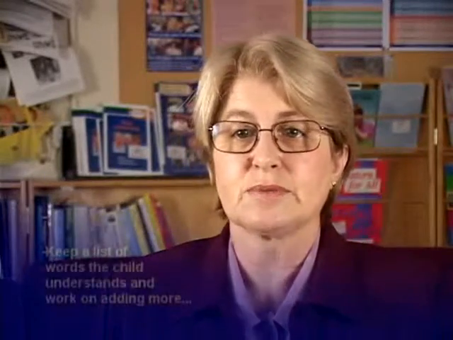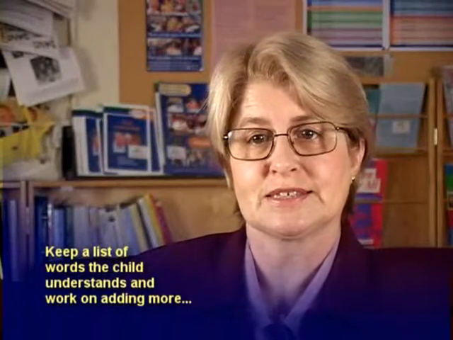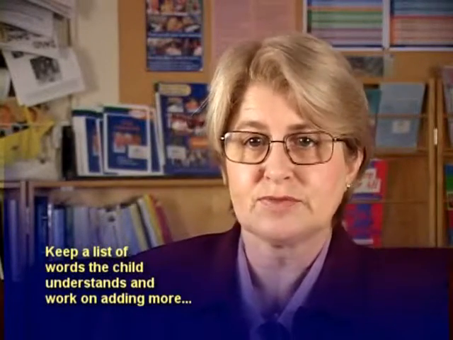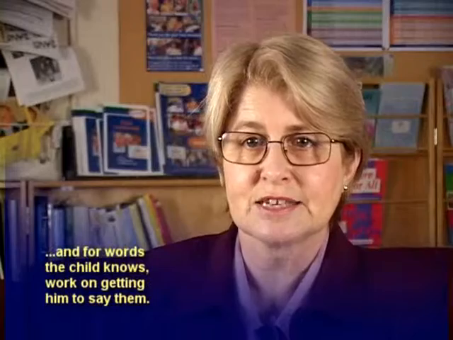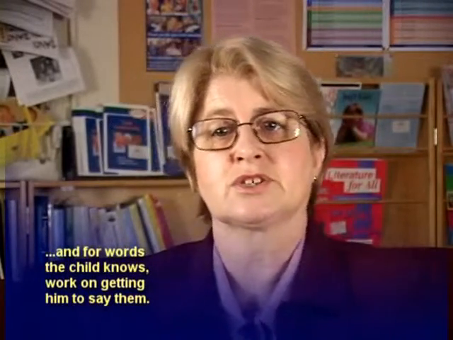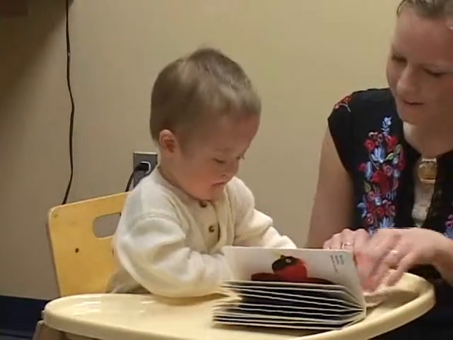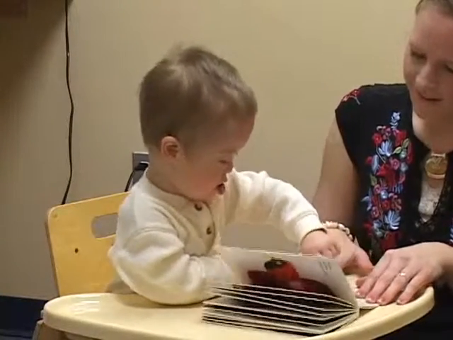We know that the children usually are understanding quite a lot more than they can use. So in building up their vocabulary, we would keep a record of what they understand and be adding new words to that vocabulary. And then from words they already understand but are not yet saying, we'd be trying to get them to use those in production. So we'd have a quite focused view of taking spoken language forward, and hopefully most people are getting help from a speech and language therapist.